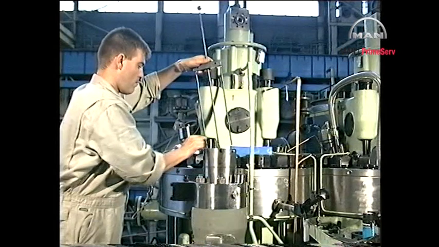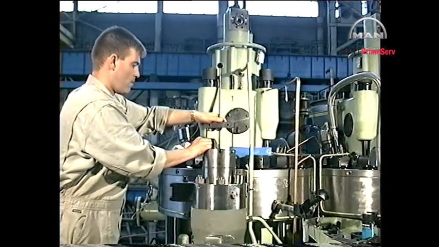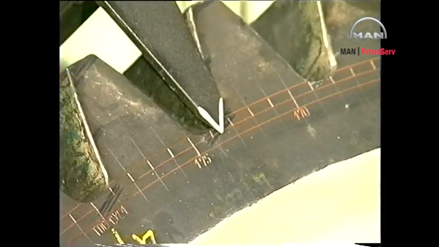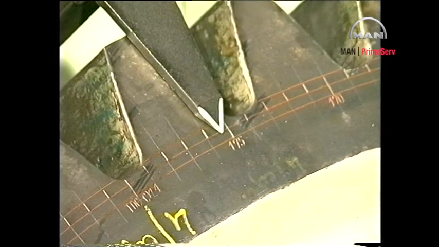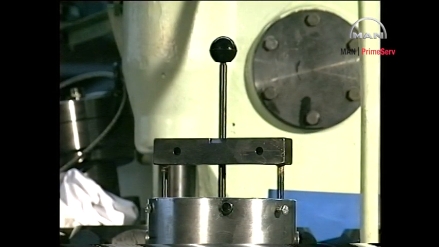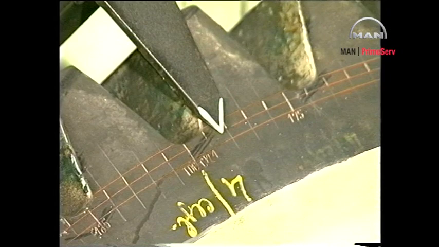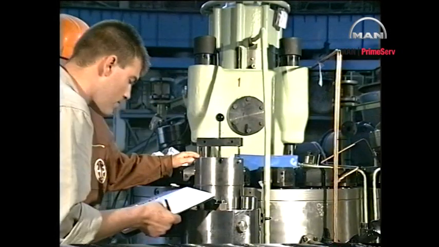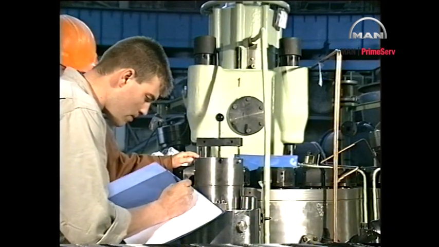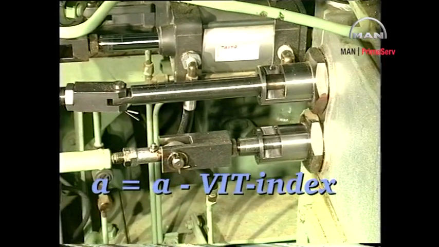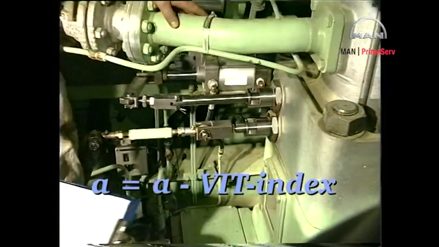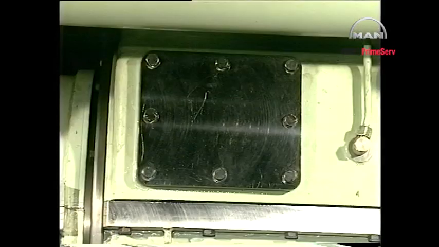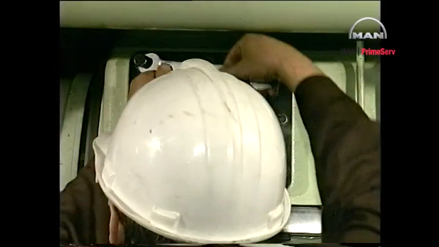Mount the measuring tool, making sure that it engages correctly with the bore in the top of the fuel pump plunger. Turn the cylinder concerned to top dead center. Read the actual fuel pump lead directly on the measuring tool. Read the VIT index. If the VIT index is not at 0, the lead must be corrected before it is recorded in the engine logbook. Carry out fine adjustments through the small cover.